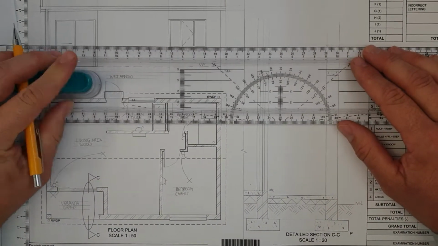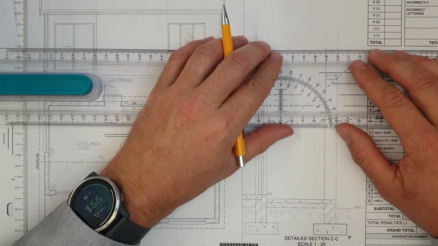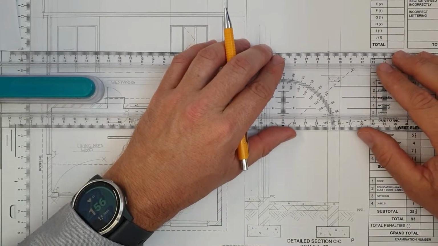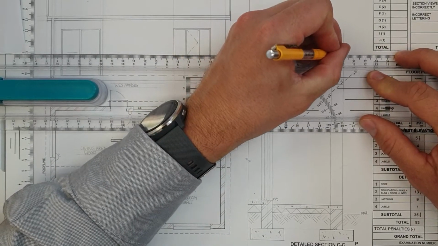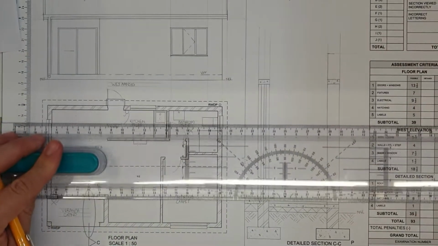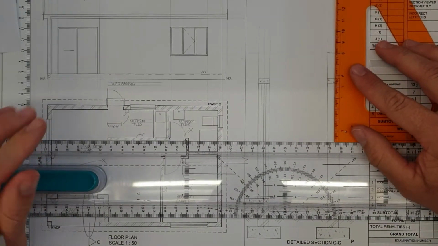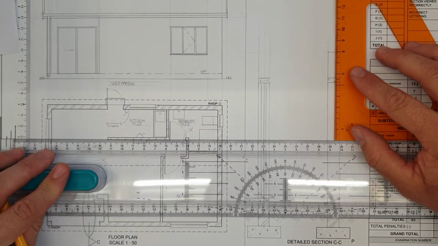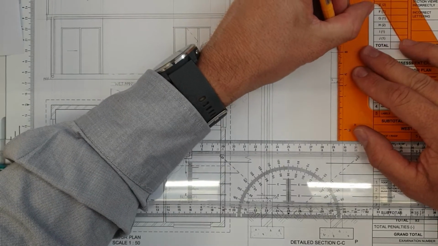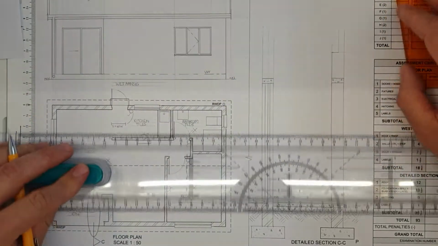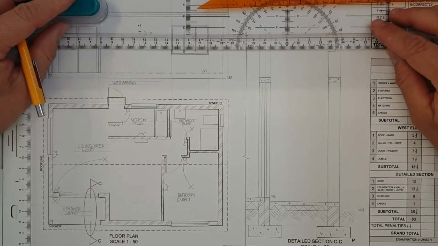So I'm going to go to this construction line over here, and I'm going to measure just past the 5 millimeter mark there, and then I'm going to draw in a construction line and measure 2 millimeters of the height there.